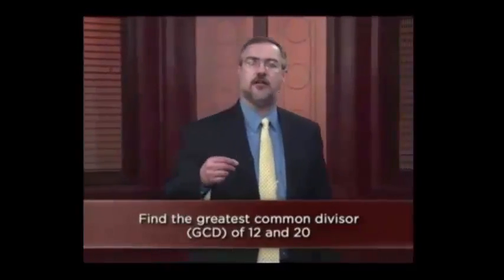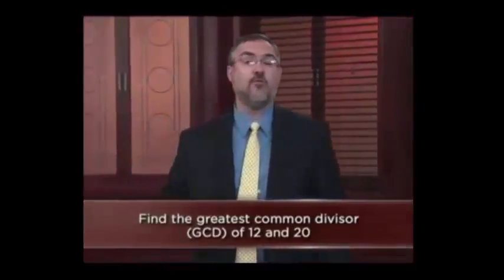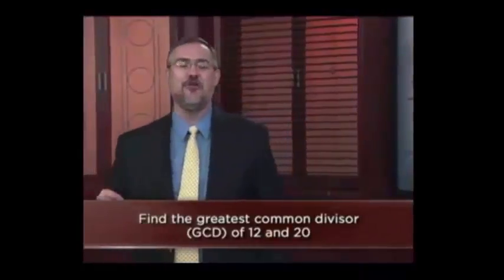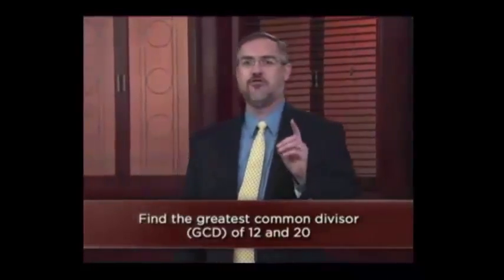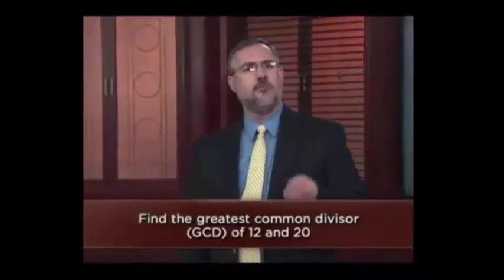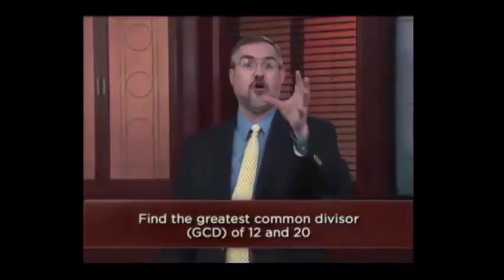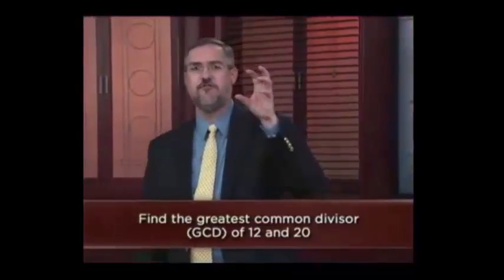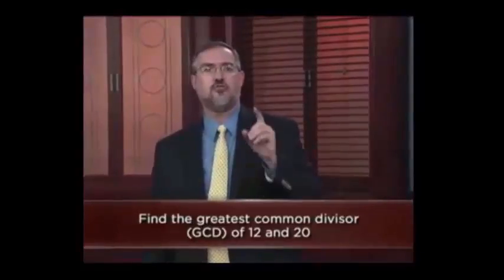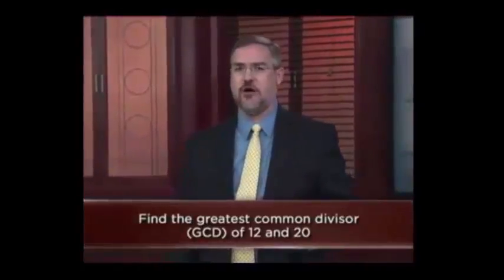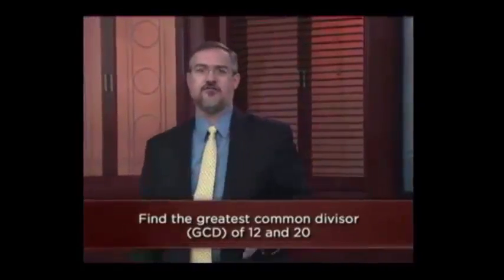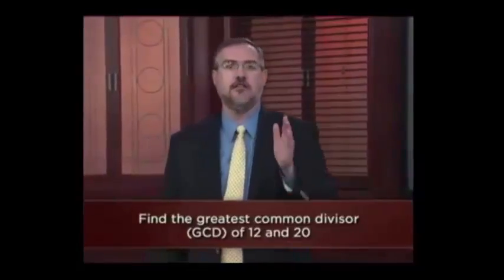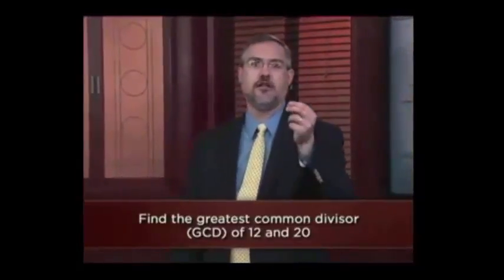We want to find the largest number which divides both 12 and 20. The most basic way to find this largest number, which is a divisor of both 12 and 20, is to write down all of the divisors of 12 and all of the divisors of 20, and then to find the largest one that's in both lists.